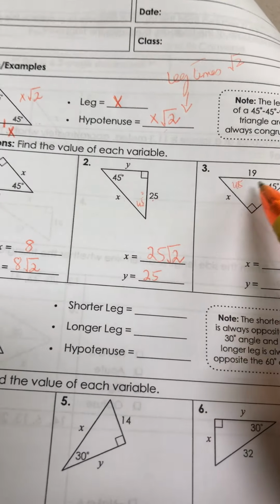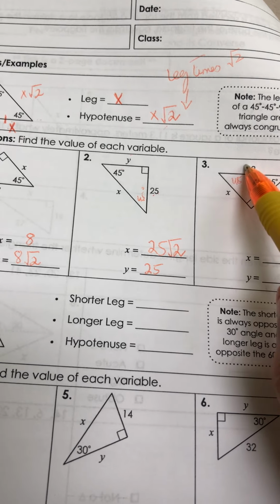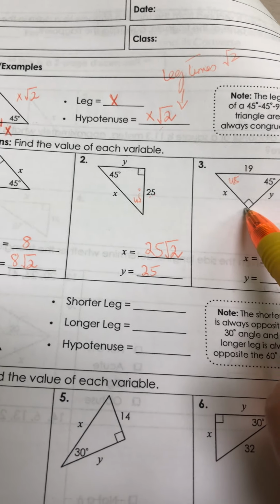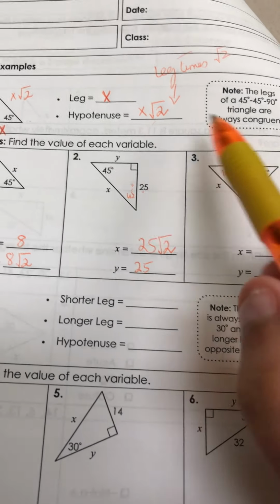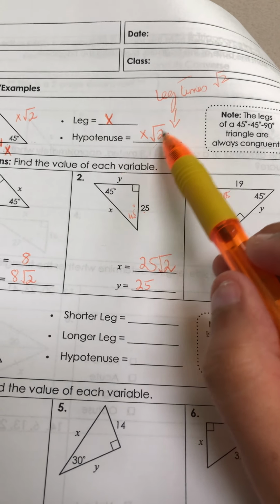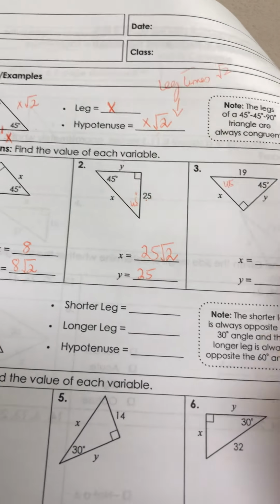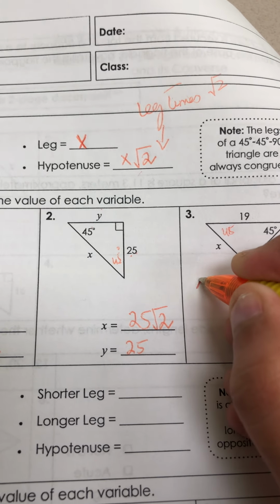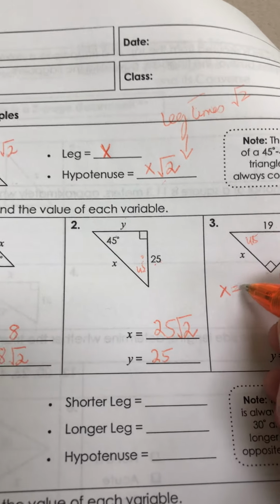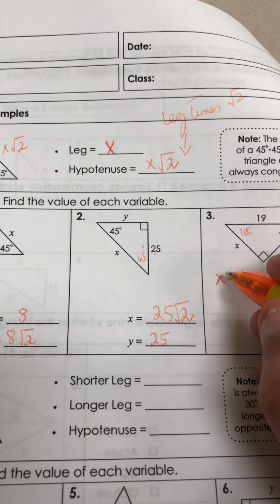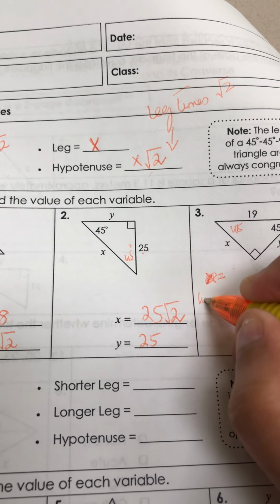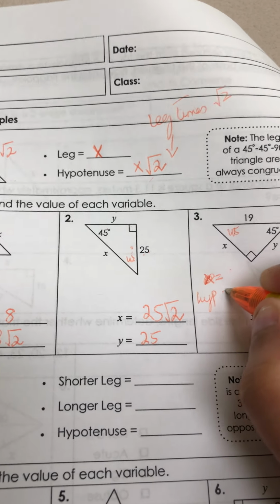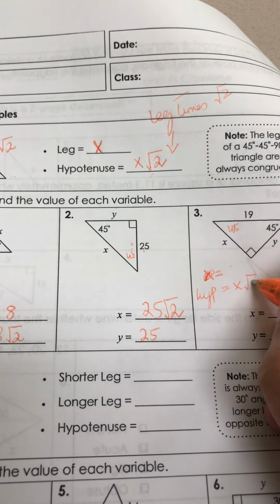We know this is equal to 19, the hypotenuse, because it's opposite to the 90 degrees. So 19 is equal to x square root 2.